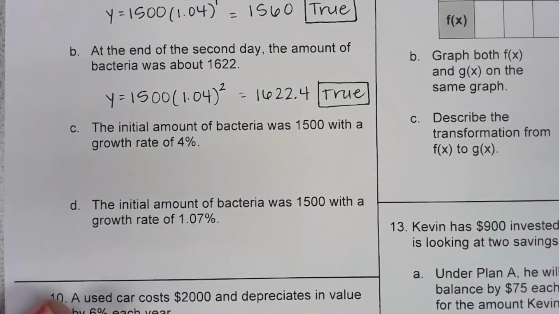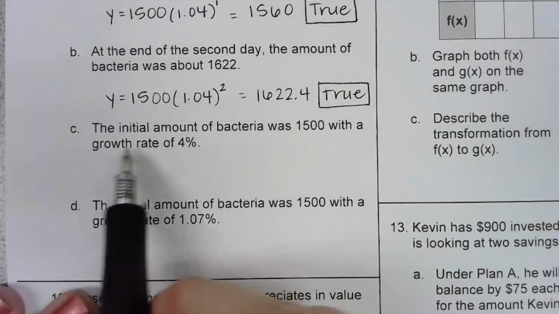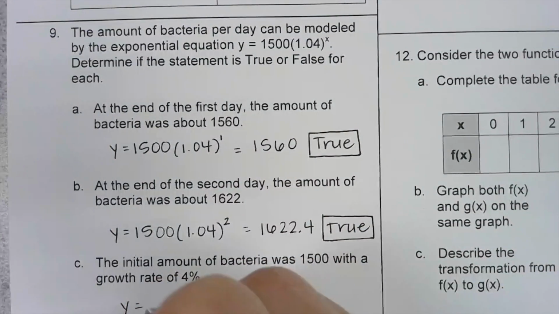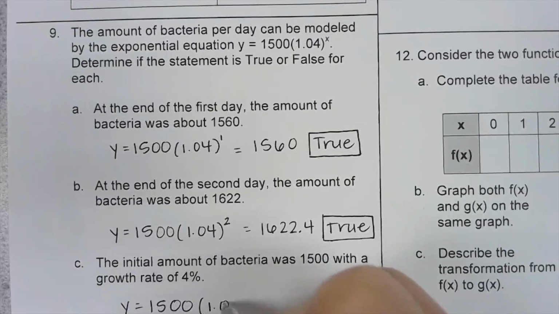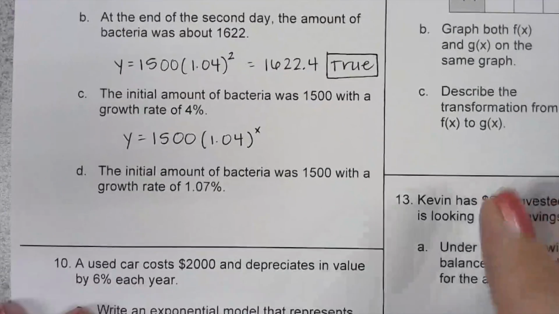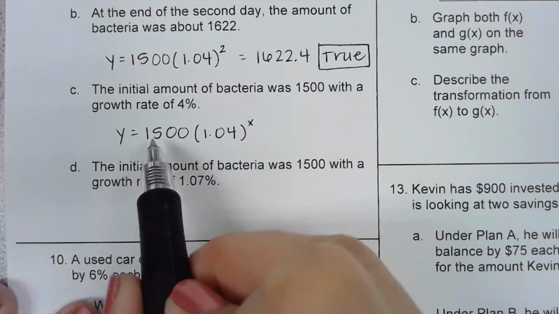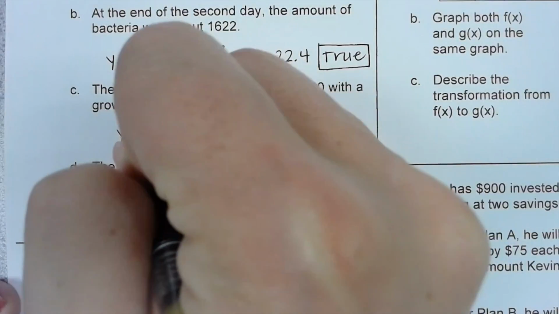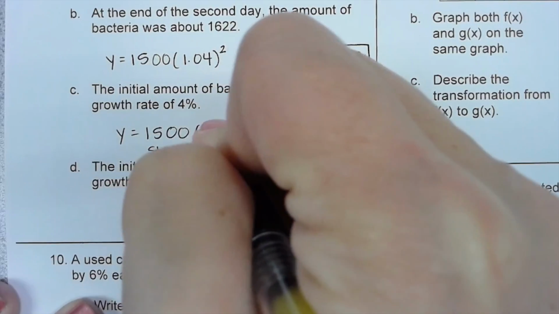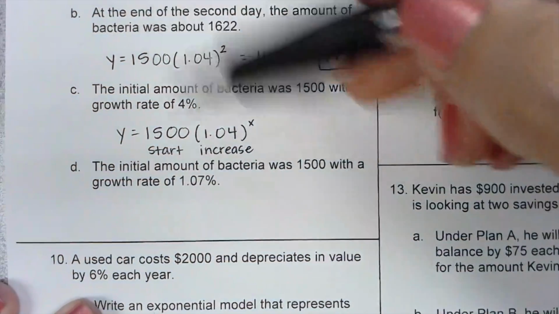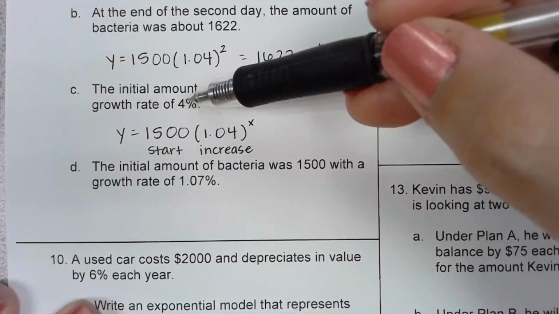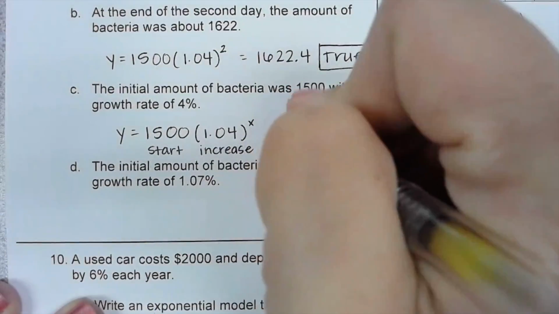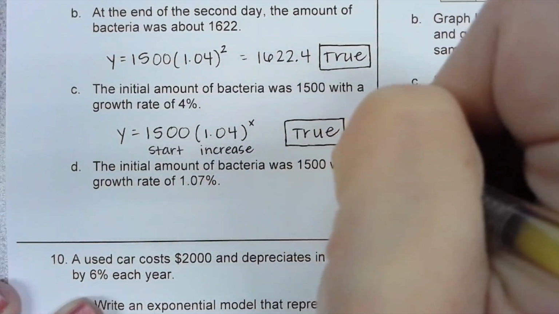Question C says the initial amount of bacteria was 1,500 with a growth rate of 4%. So to answer that question, I want to look at the function that was given, 1500 times 1.04 to the x. On this one, I'm not plugging in a number for x. Remember, when you're doing exponential functions, this is the number that you start with, and then this is the number that it's increasing by. .04 means you turned 4% into a decimal and you added it to the number 1. And so that's how you know that this question is also true. Both of those pieces of information are true about the question.